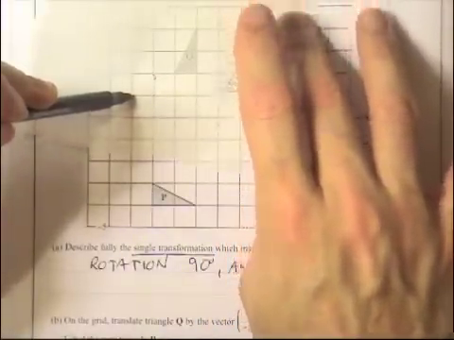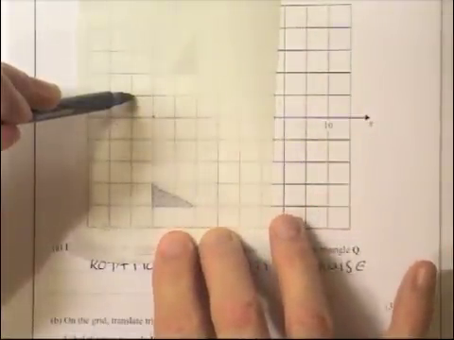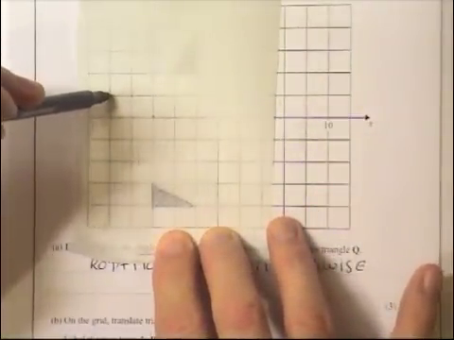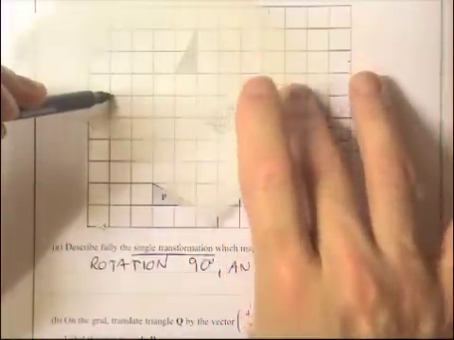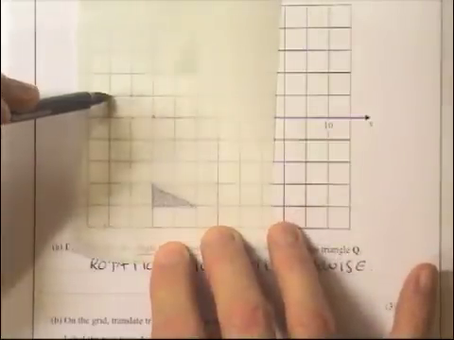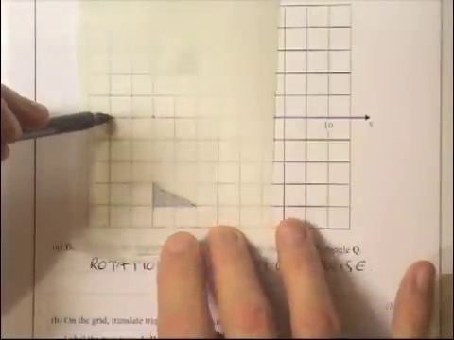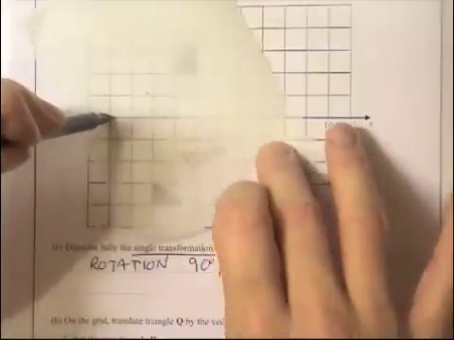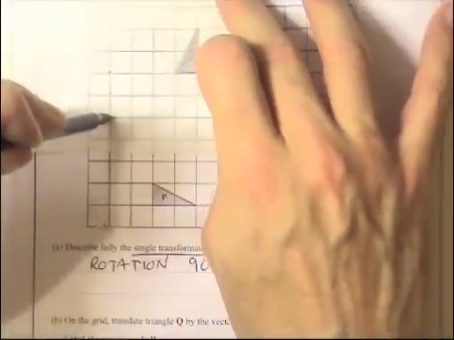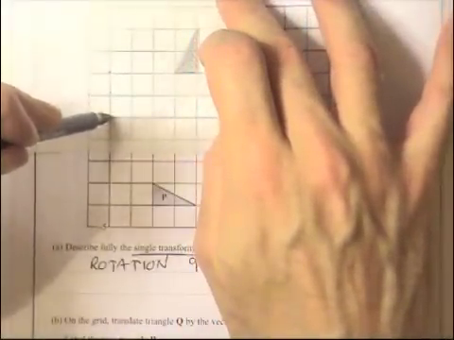A little closer, still not there, move it back, pick another point. That time I'm a little high, move it back. Okay, this is the one. The original shape and the image coincide when the rotation is around my pen point.